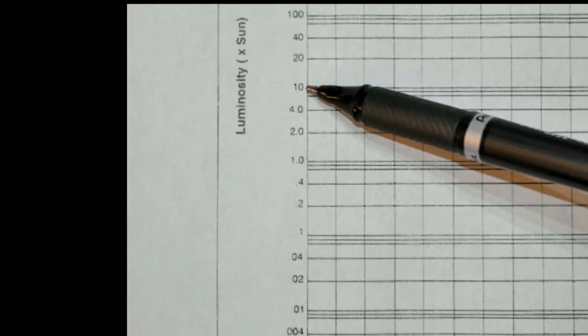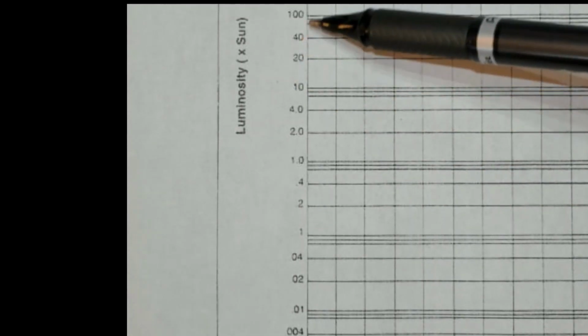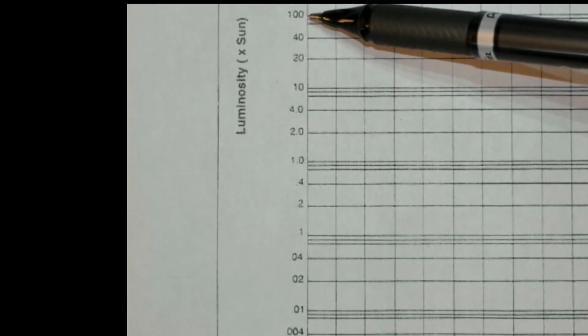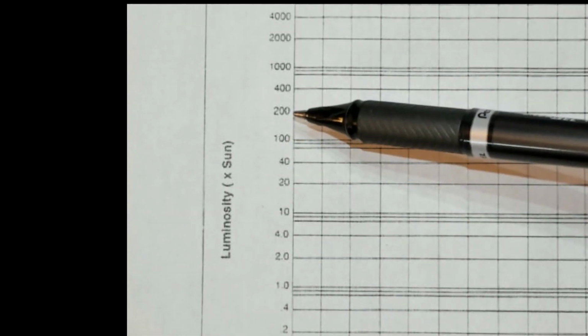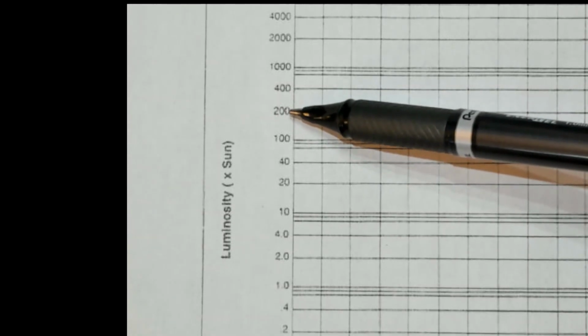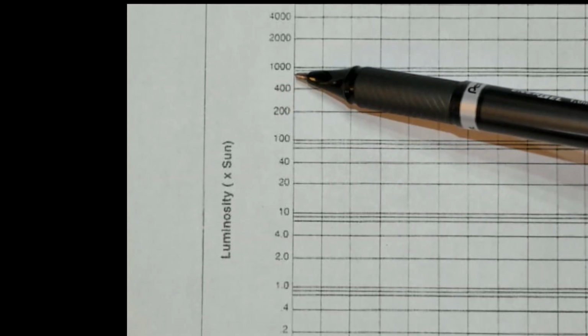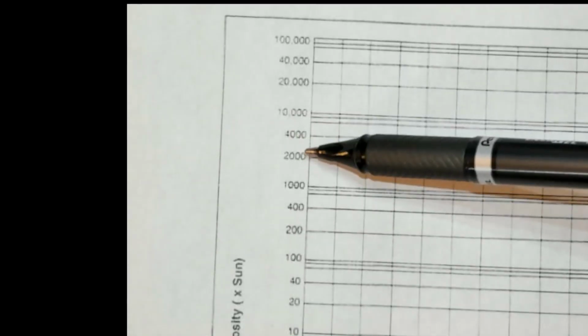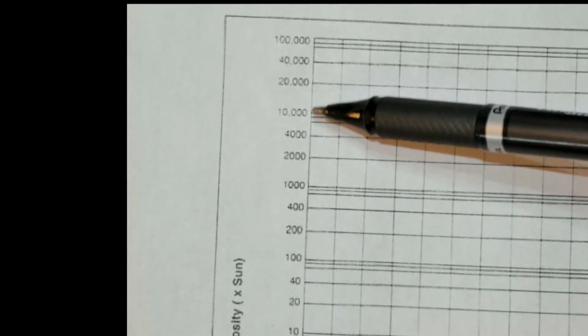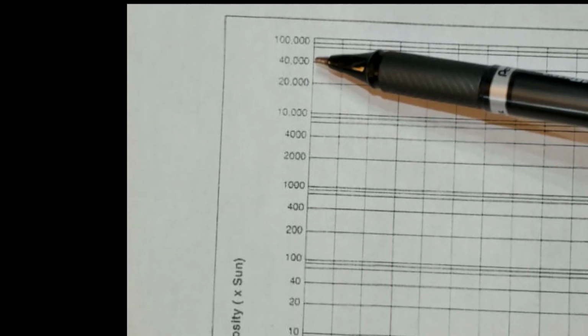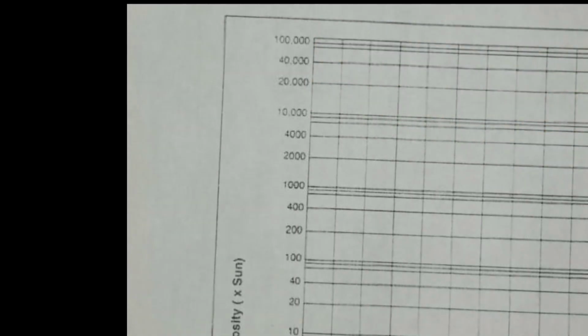Over here, we have a 10. Notice we jump to 20. Then the 20 goes to 40, 60, 80, 100. So here we're going by 20s. Another example would be here we have 100, going up to 200, and then again we jump by 2s. So there's 200, 400, 600, 800, 1,000, 2,000, 4,000, take a guess. That's right, 6,000, 8,000, 10,000, 20,000, 40,000, 60, 80, 100,000.